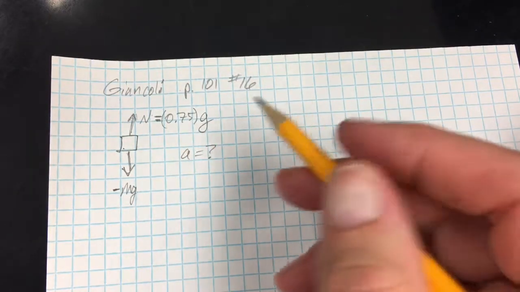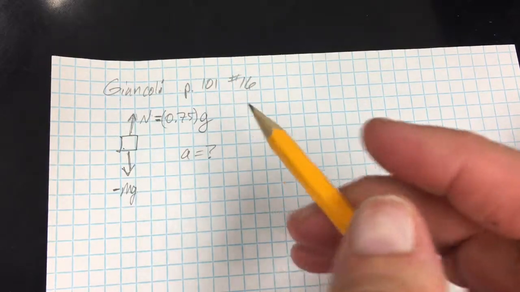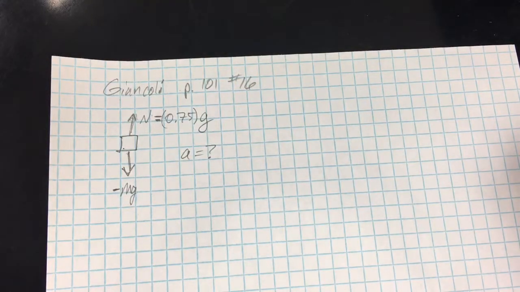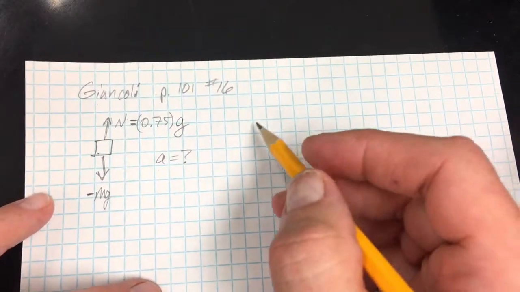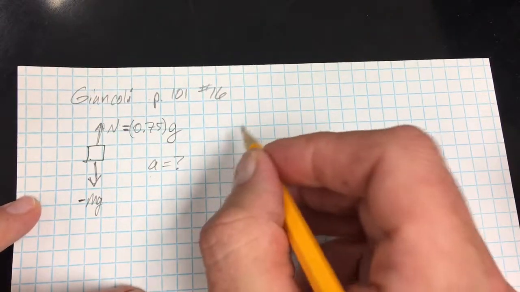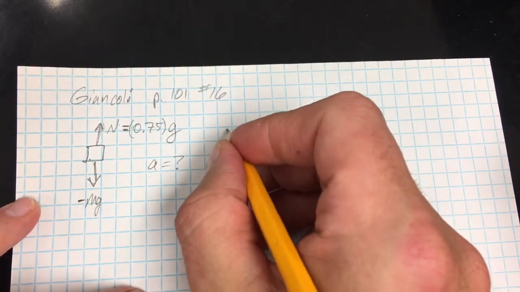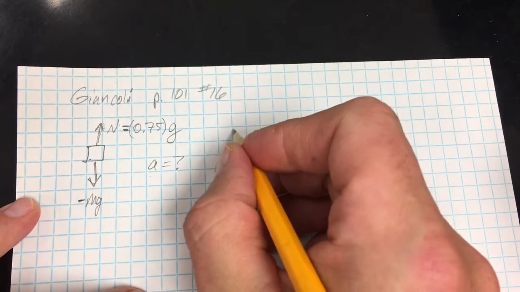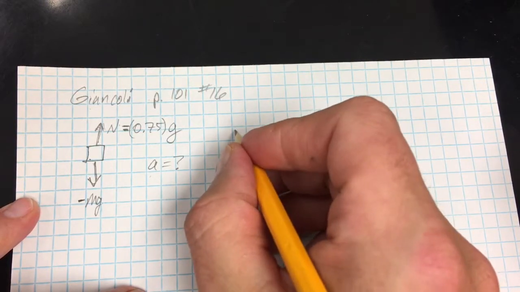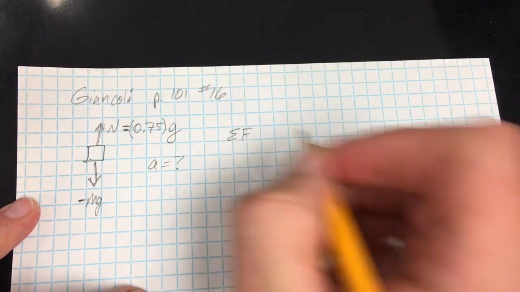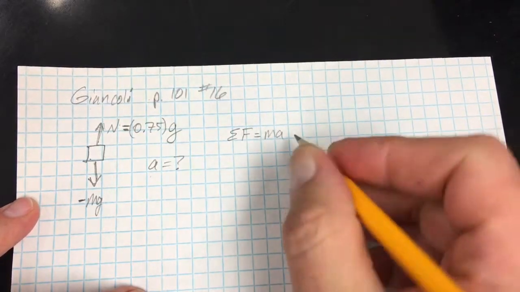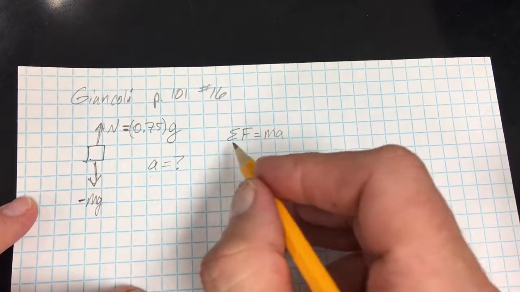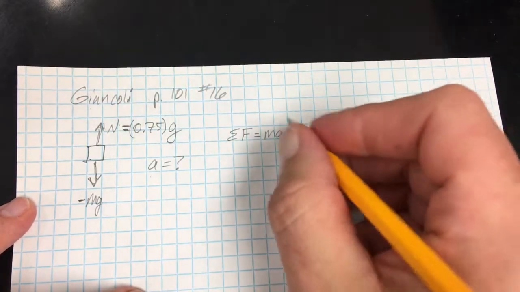So that takes us to the next step of the GUESS protocol. We've listed our givens, we've listed our unknown. Now it's time to write out an equation. As far as the equation goes, let's remember what Newton's second law states. Newton's second law states that the net force acting on an object causes a mass to accelerate. What do we mean by net force? Net force is the sum of all forces acting on an object.